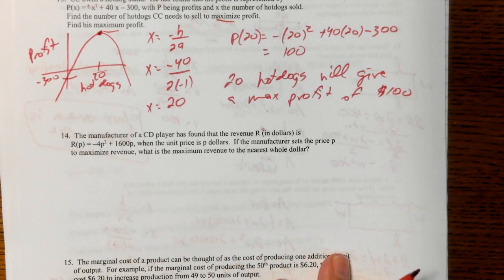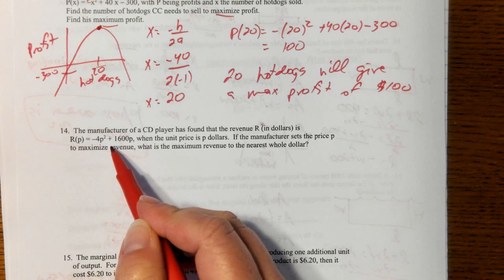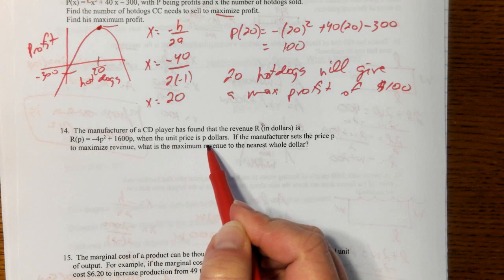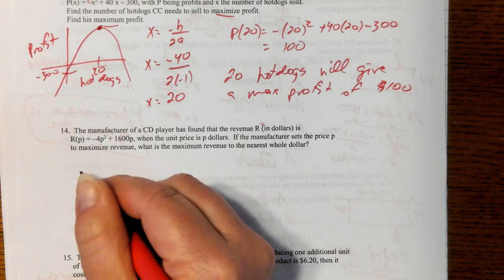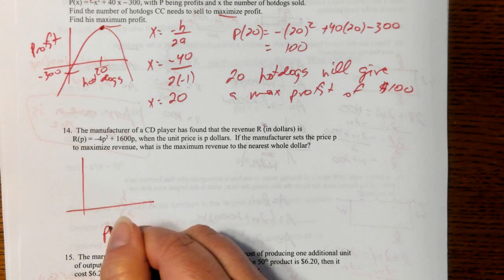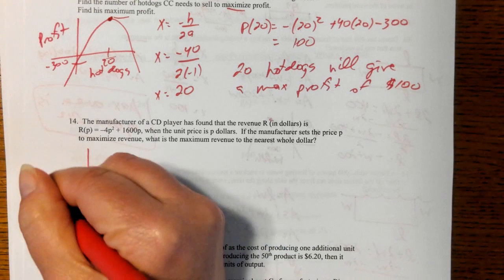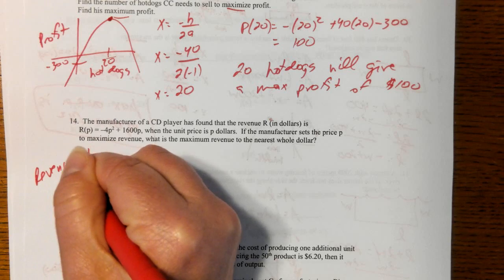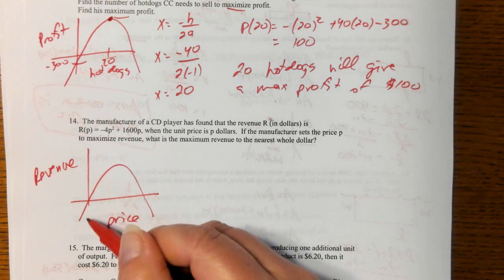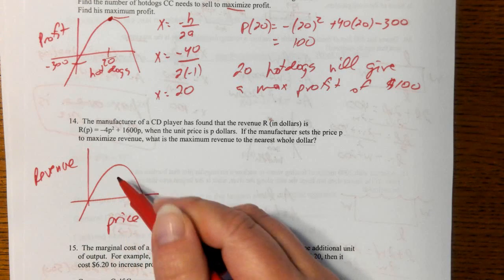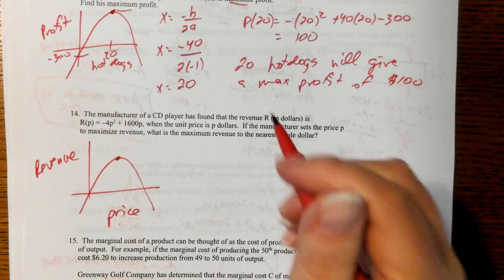A manufacturer of a CD player has found that the revenue in dollars is found by this equation, where P is the unit price in dollars. So if they set the price P to maximize revenue, what's the maximum revenue? In other words, what should they sell their items for? What should they set the price of the CD player at so that they can get the biggest revenue possible? Okay. Again, we have a negative A value, so it's opening down, okay? And the maximum revenue is the total amount of money you bring in, okay?